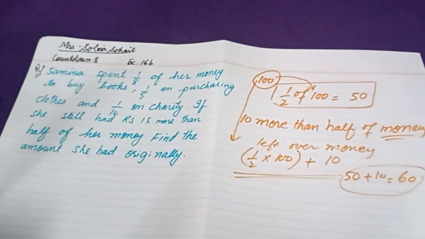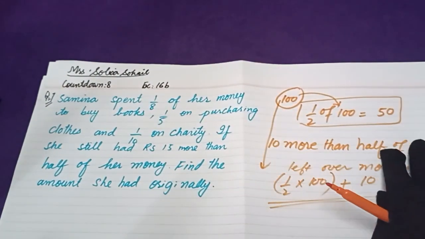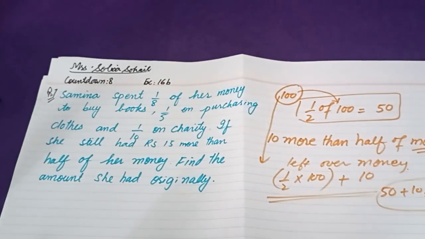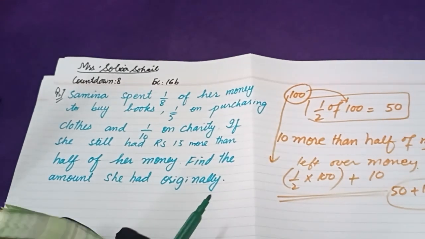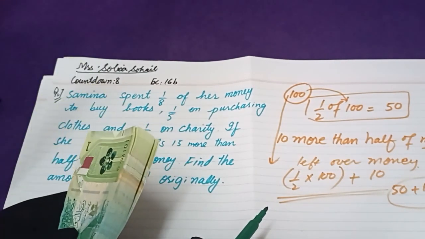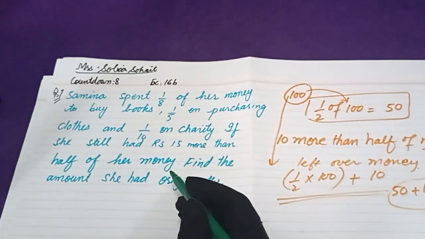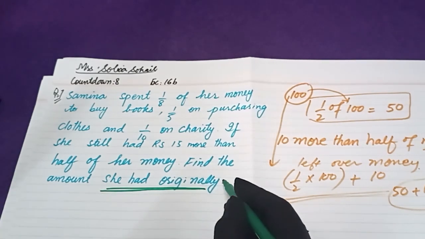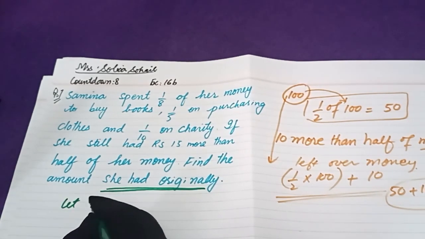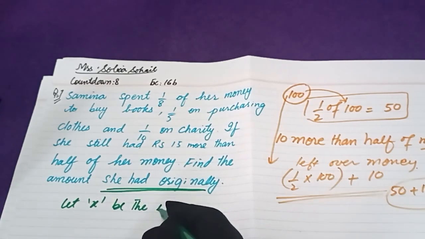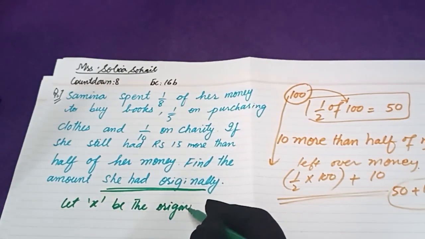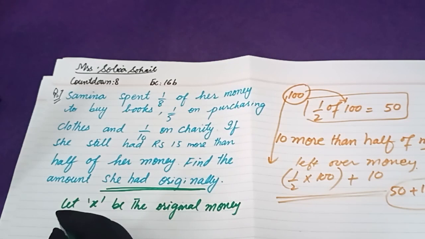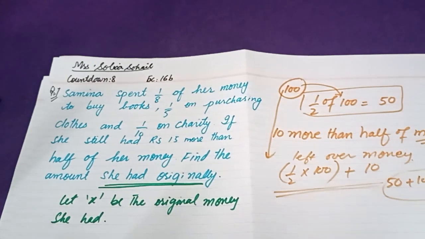Okay, so now come to this topic. If you are well connected to the concept I want to give, then you can come over here and understand what is being said. Samina has an amount of money. Suppose this is the amount of money. If I don't know what amount of money she has originally, I can suppose that let X be the original money she had.